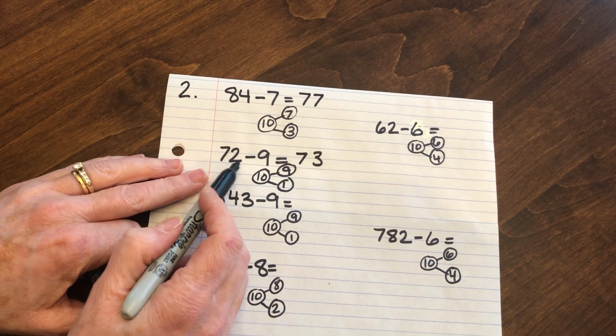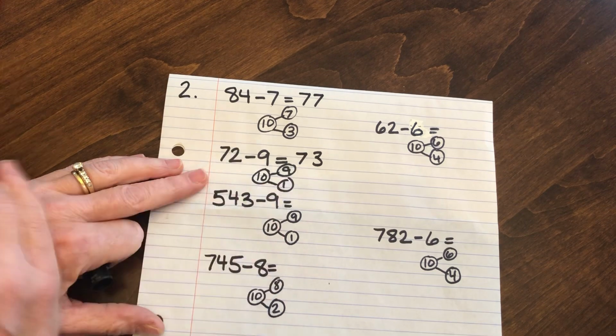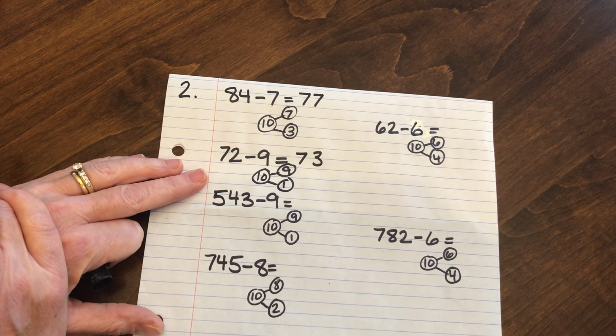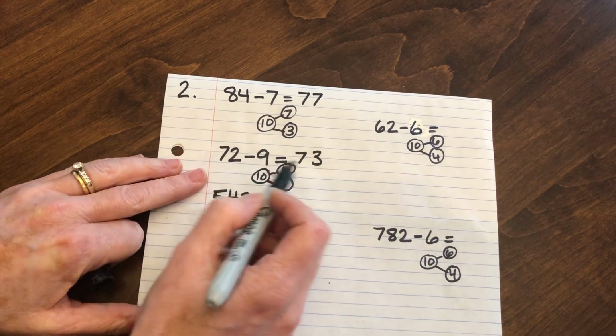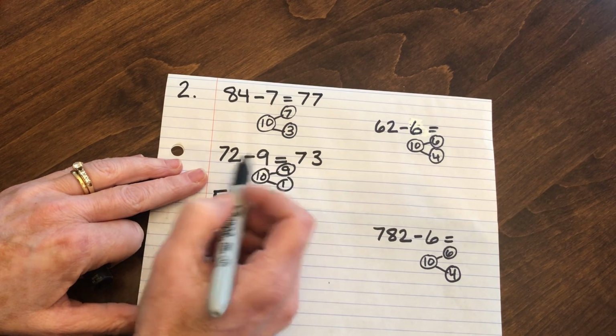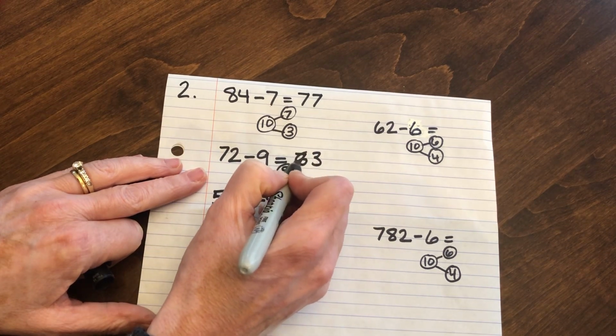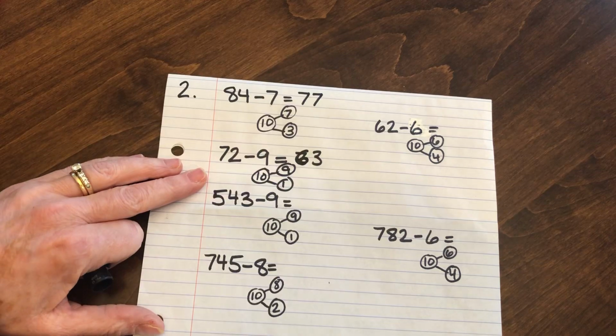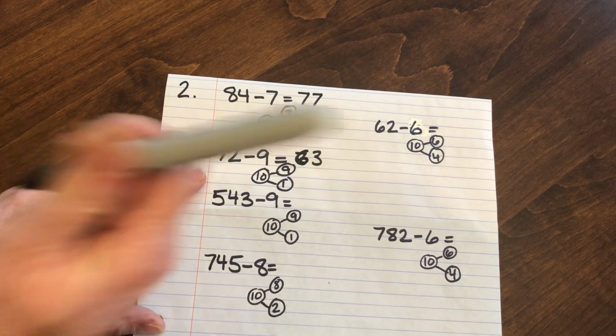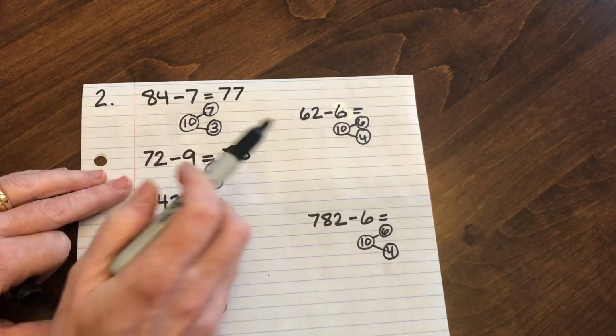72 minus 9 is 73. Does that make sense? What did I do wrong? Can you tell me? I did not take my 10s out. 72 minus 10 is 62, plus my 1 is 63. Nice catch. Just checking to see if you're awake.